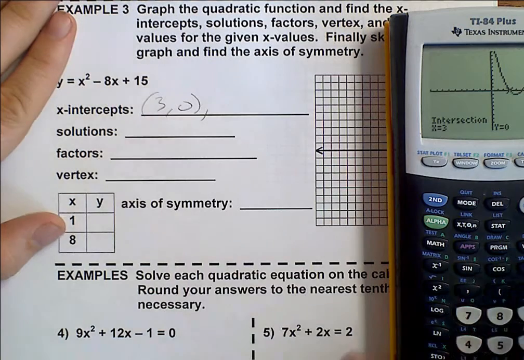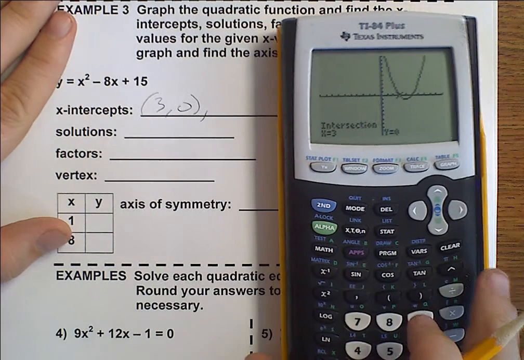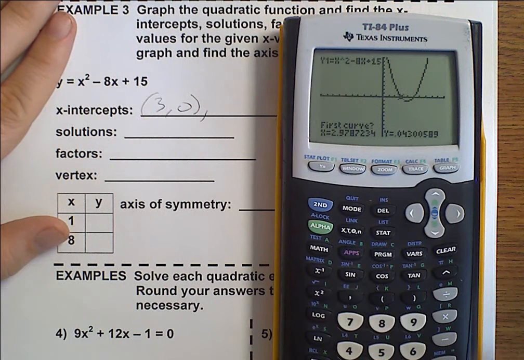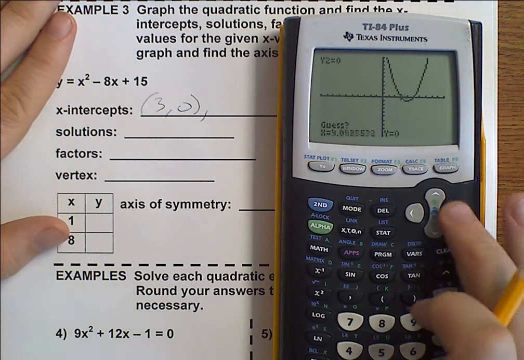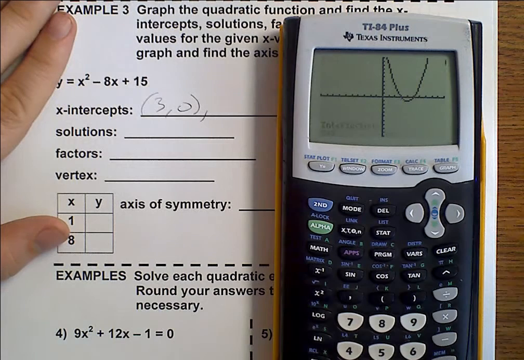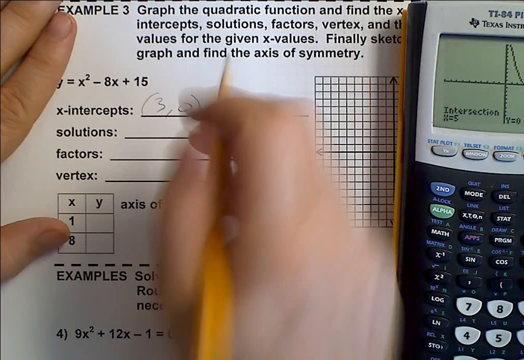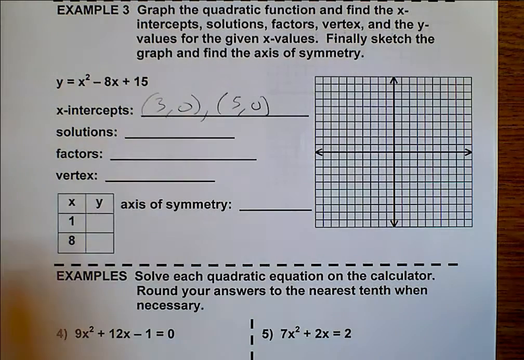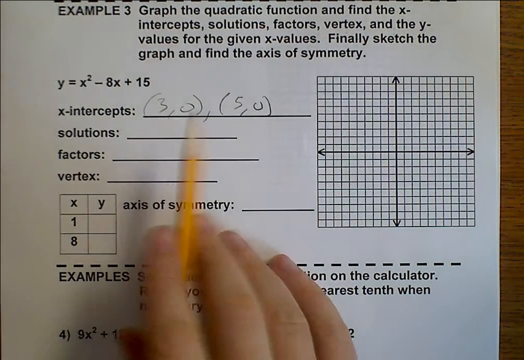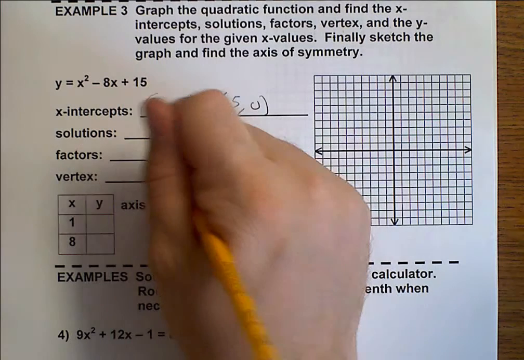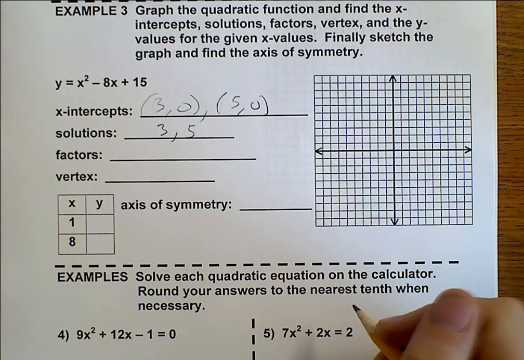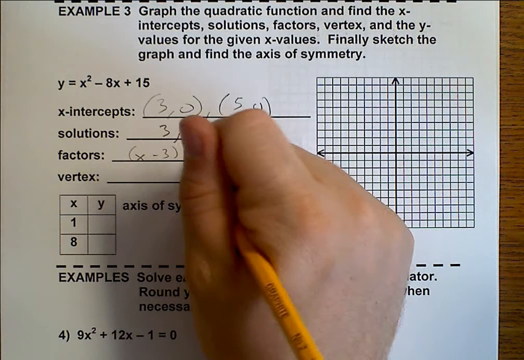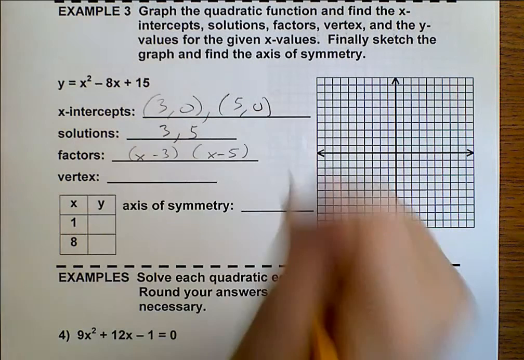Then we do all those steps again. Second, trace, intersect, first curve, second curve. Get close to the intersection, hit enter, and we get 5, 0. So because it's 3, 0 and 5, 0, our solutions are 3 and 5. And our factors would be x minus 3 and x minus 5.